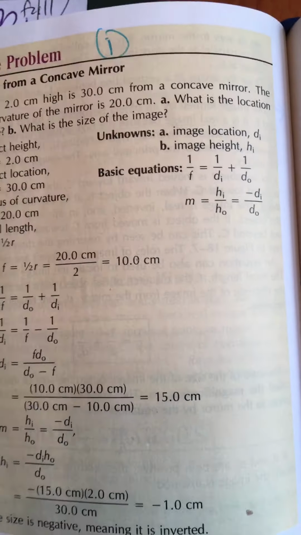Number 3, calculate the position of the image in figure 18-11. So that's over here. Here's our setup. Use the mirror equation. So there's our same equation one more time. They give us everything but d sub i. You plug it all in and solve for it. They rearrange, I wouldn't, but you do it however you want.